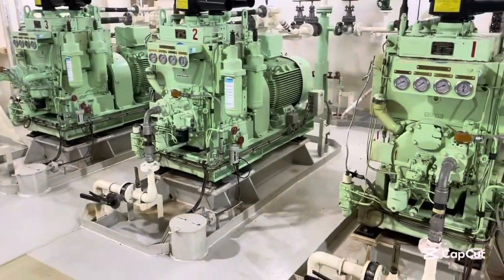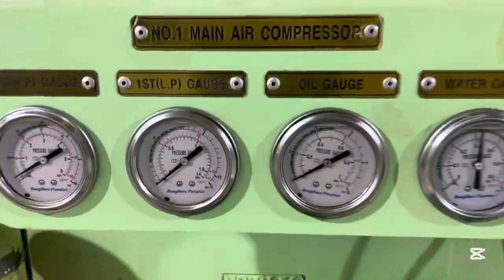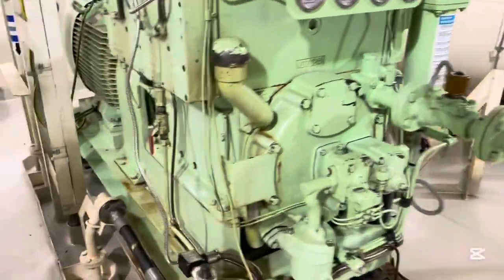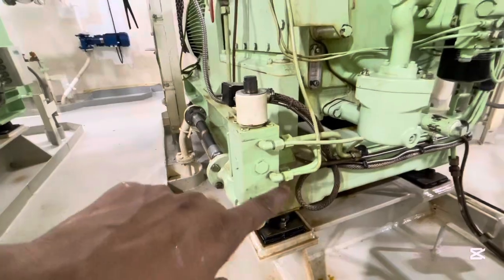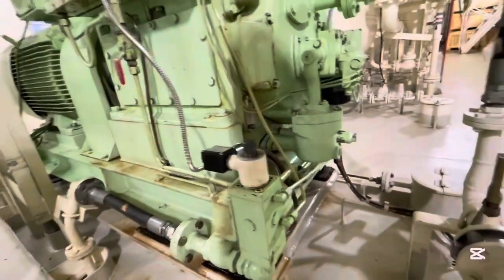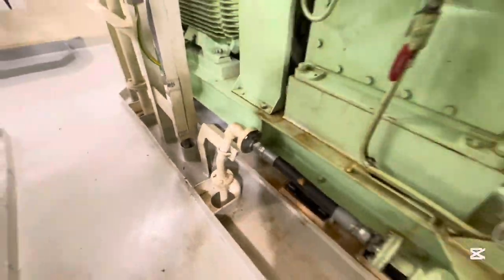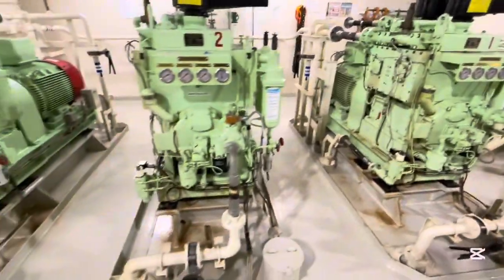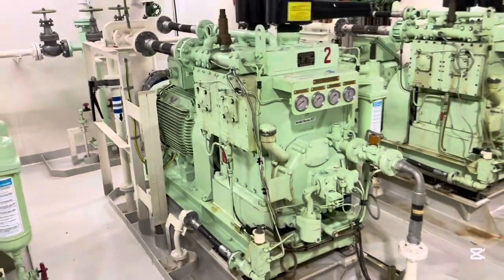Hi, so this is the main air compressor that is present on my ship. These are the gauges for the first stage, second stage. We will cover this in the explanation part later. What I'm pointing out over here is the unloader valve. Just have a look at that. Yeah, it is getting drained. I will tell you about the unloader valve and its importance, but just get to see it and get familiarized. The unloader valve has 4 connections.